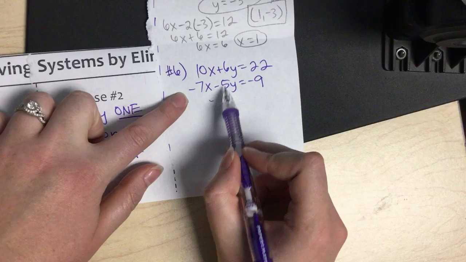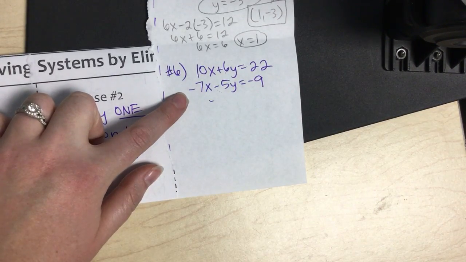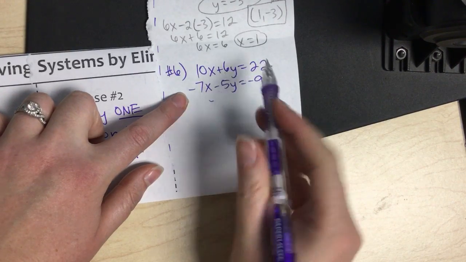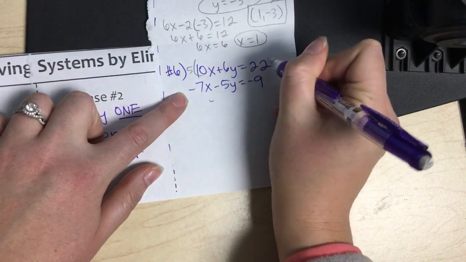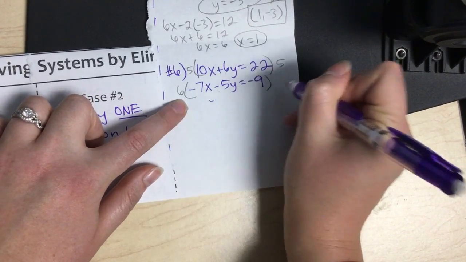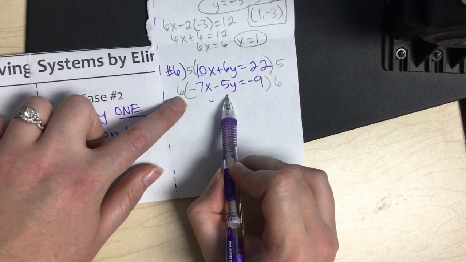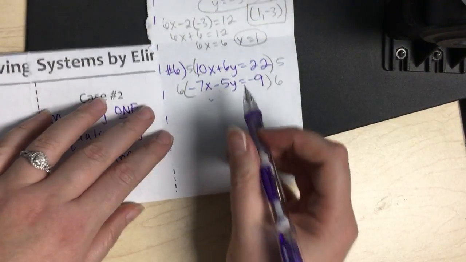And I already have a positive and a negative, which is great because you have to have positive negative for it to make 0. All right, so I'm going to multiply the top equation by 5. And I'm going to multiply the bottom equation by 6 because I'm trying to manipulate these to be positive 30 and negative 30. All right, so let's write our new equation.